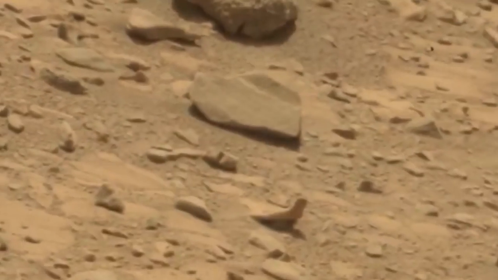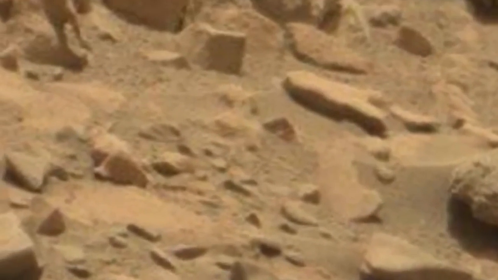Here's what appears to be an actual Martian with a backpack. Could he be frozen in time? Could he still be there? But you can clearly see the pack. Little skinny neck, giant head. This is a pretty amazing Mars anomaly. Maybe he's out for a stroll.